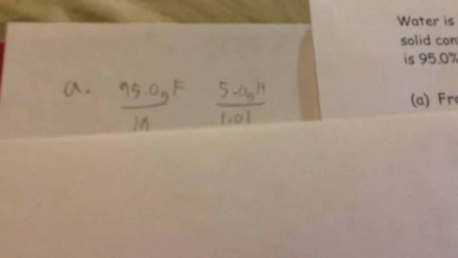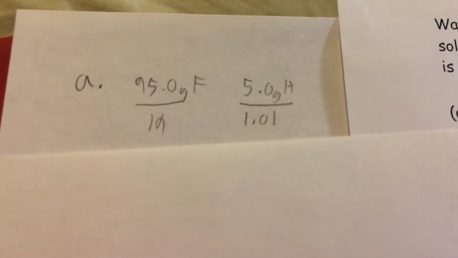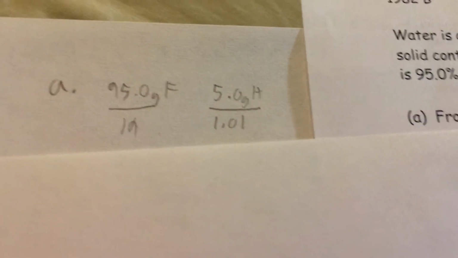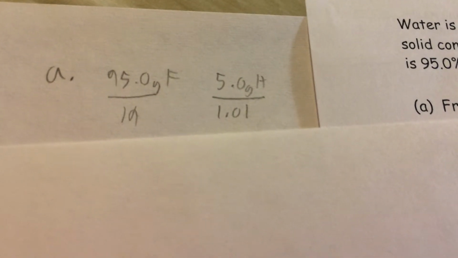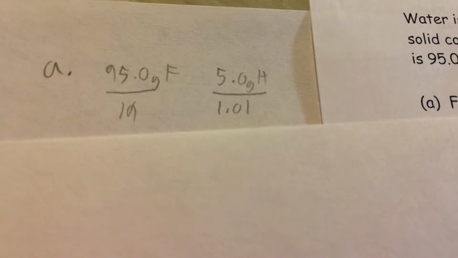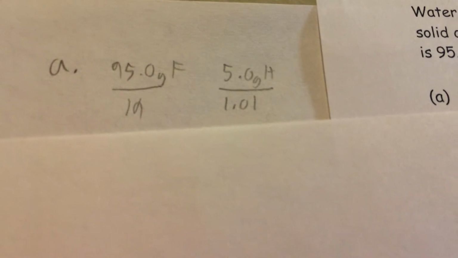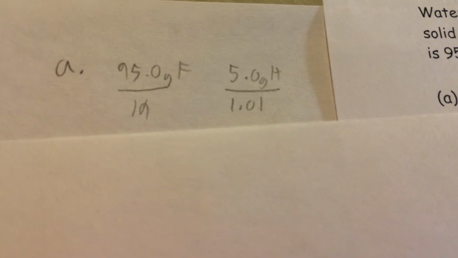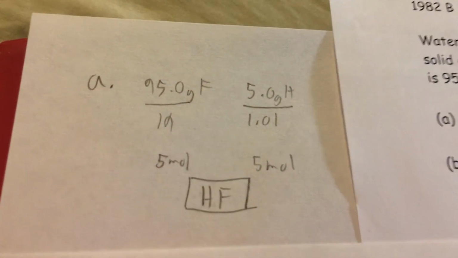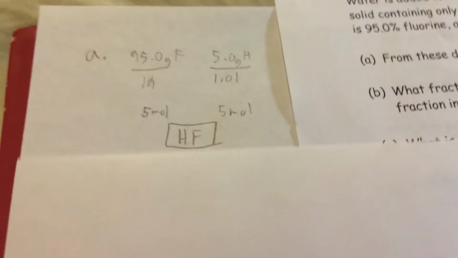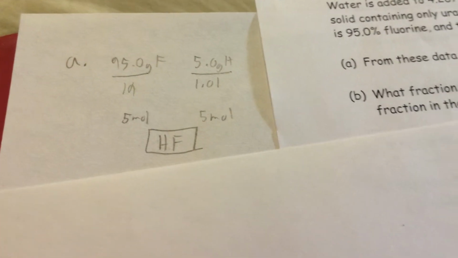First, to find the empirical formula of the gas, you turn the percents into 100 gram products, and you get 95.0 grams of fluorine and 5.0 grams of hydrogen. You put them over their molar mass, and you get 5 moles of each, which goes to HF.